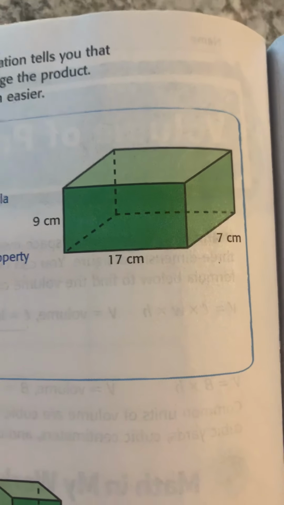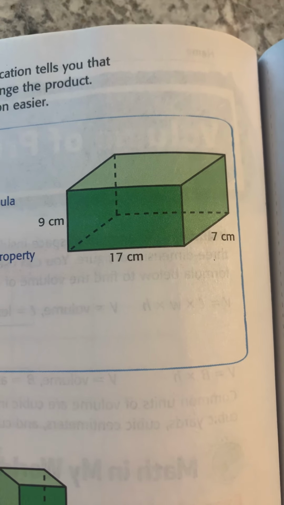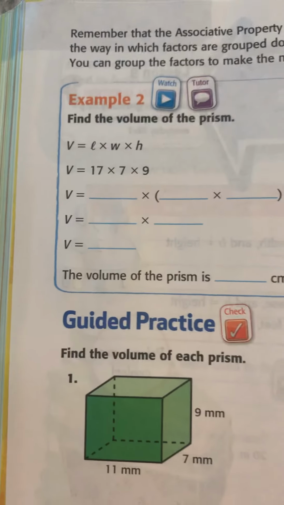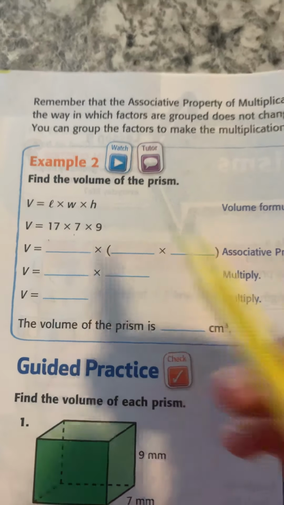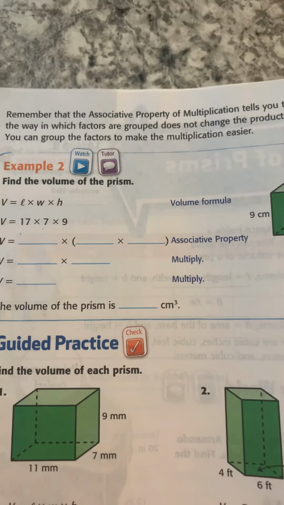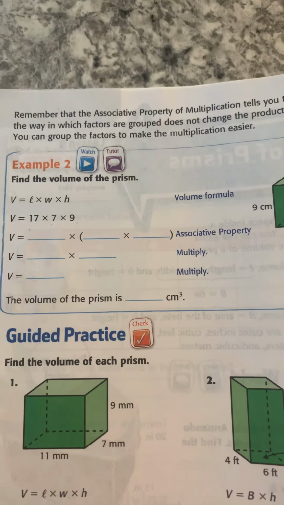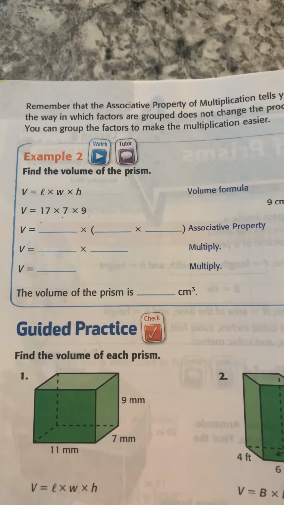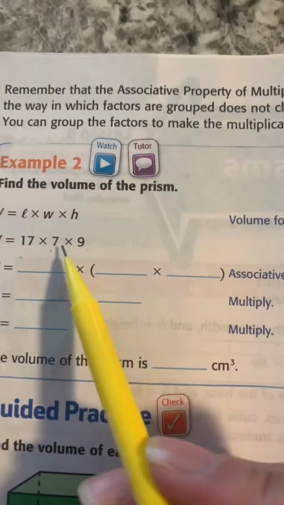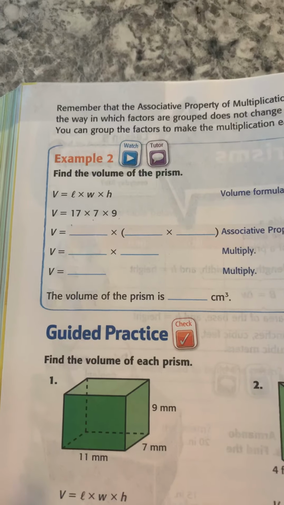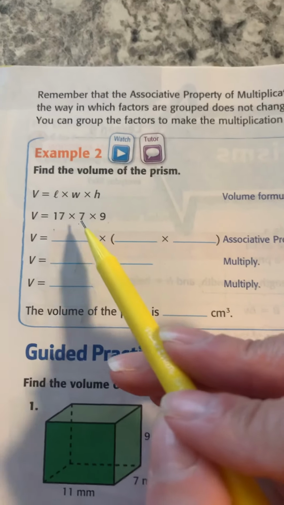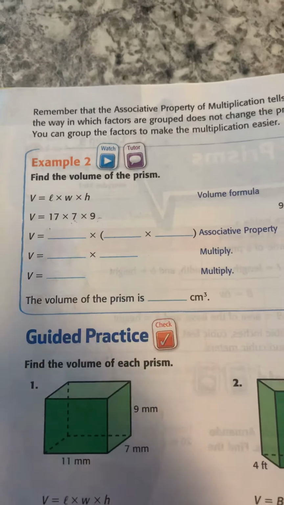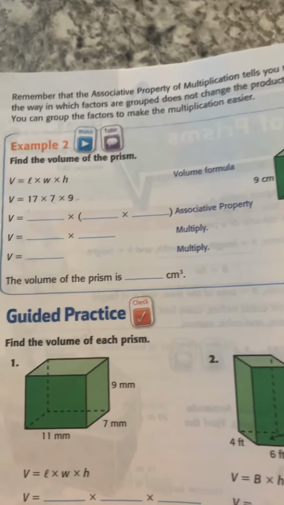Find the volume of the prism. So here's the prism. We have 9, 17, and 7. In order to solve these, we're going to multiply all 3 numbers. So they are telling us we're going to multiply 17 times 7 times 9. Now, according to this, we can do this the easiest way that's going to be best for us. I personally would not multiply 9 and 7 together because I know that I'm going to get a 63, which is a 2-digit number. And that would then mean we have to do 2-digit times 2-digit. So let's try this.